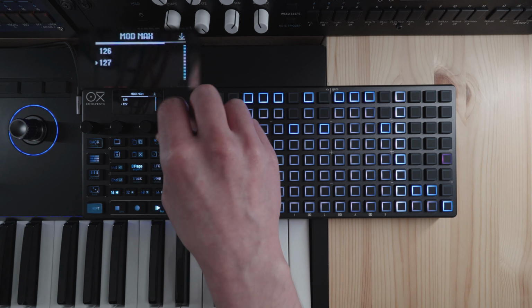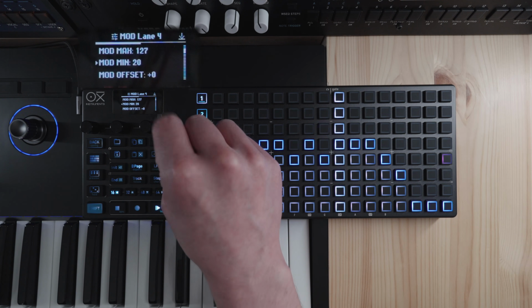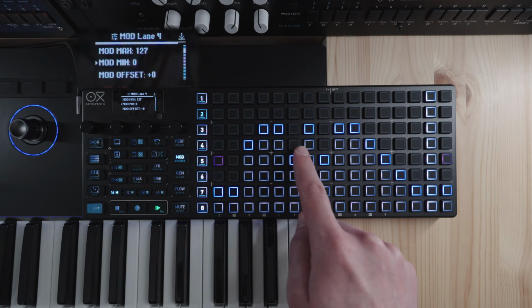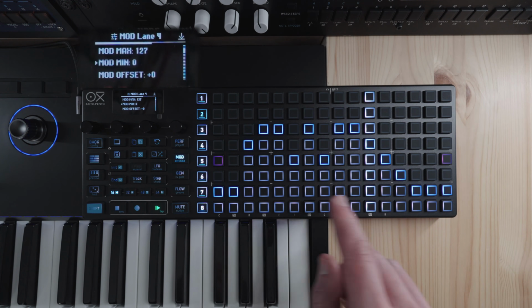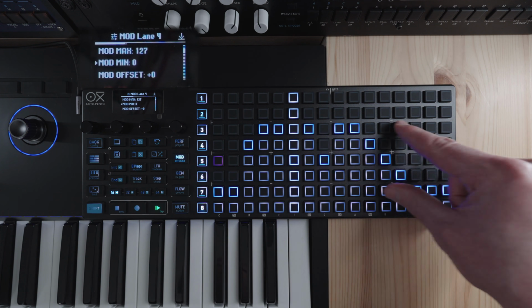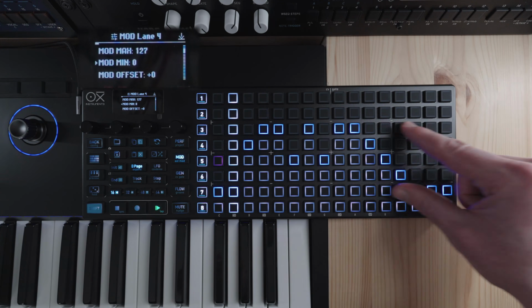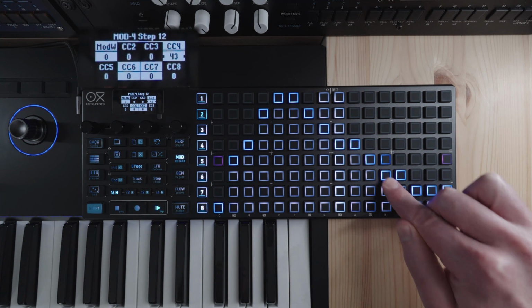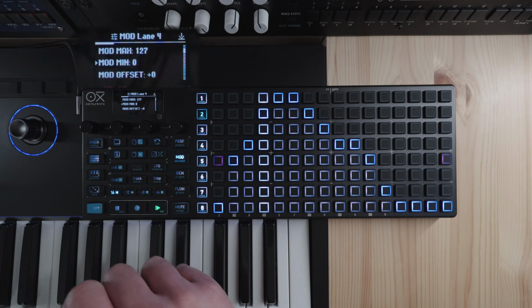Now if we set these back to maximum and minimum values, you'll notice that the Oxi remembers our previous modulation values, and we are still outputting the same as the restricted one before. So we can just draw a new modulation curve here.